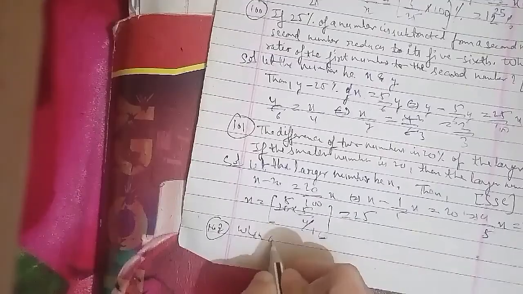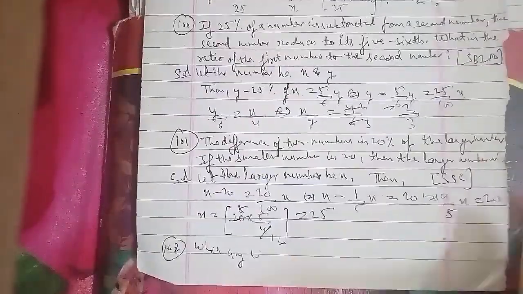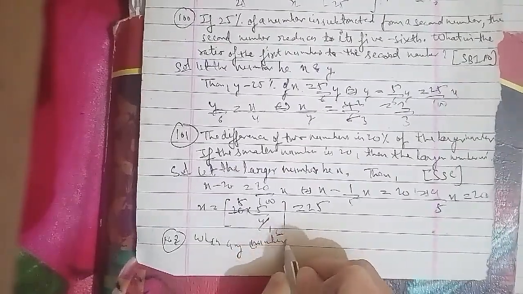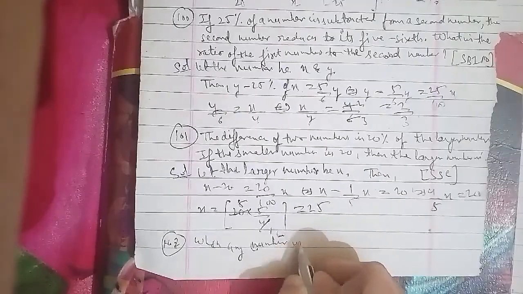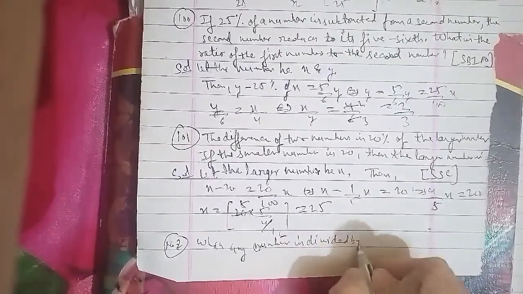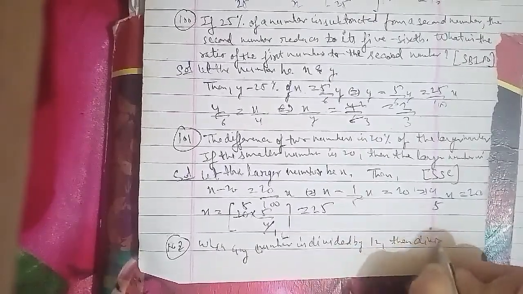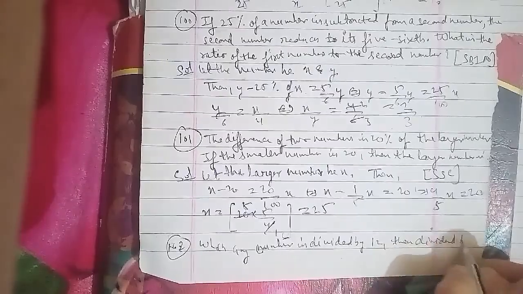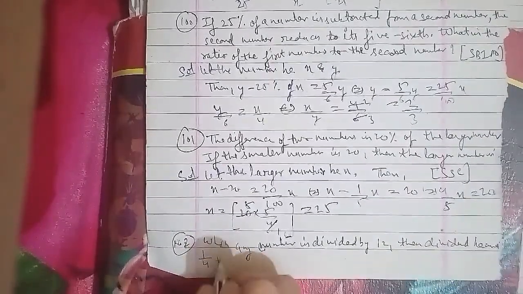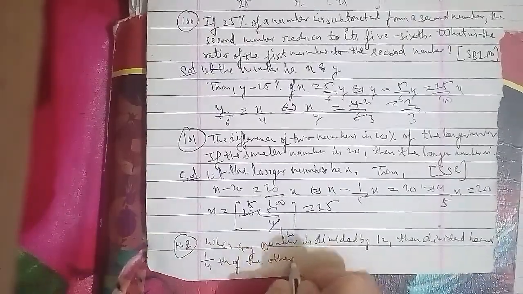When any number is divided by 12, then the dividend becomes 1/4 of the other number.